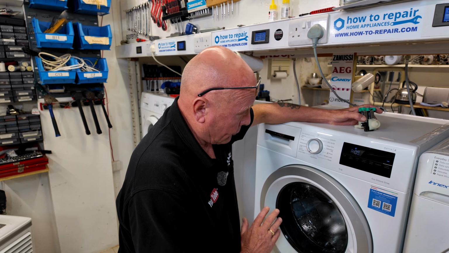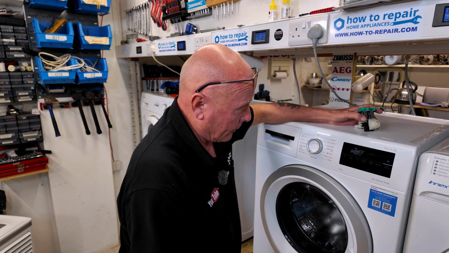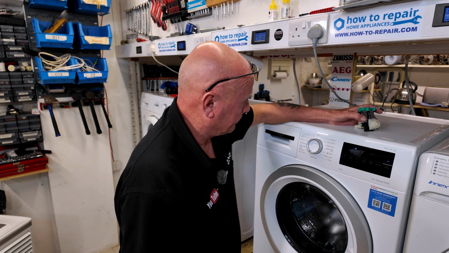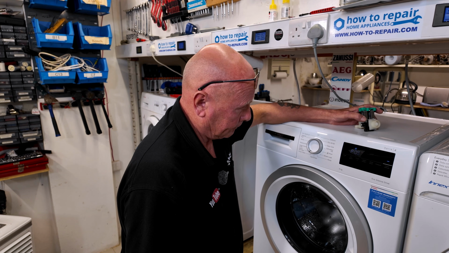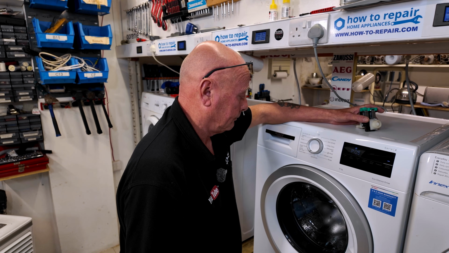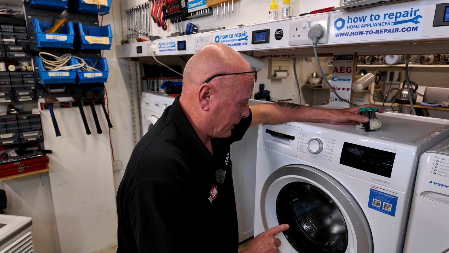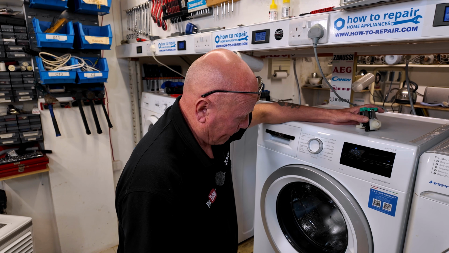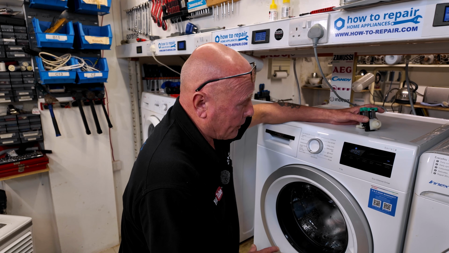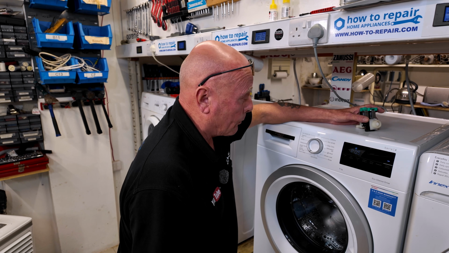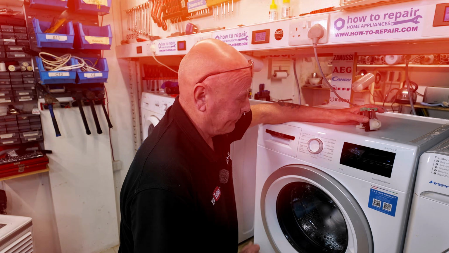There you go, it's stopped, and now I'll fast forward until it empties. There we go, just kicked into empty. As soon as it's finished emptying, the door will be released and we're able to move into the next test.